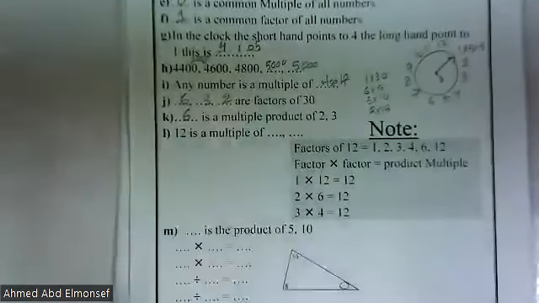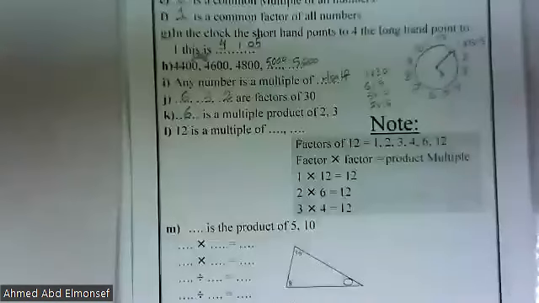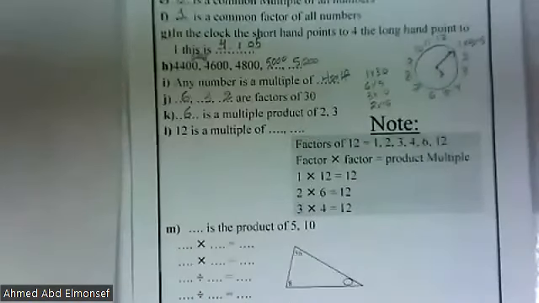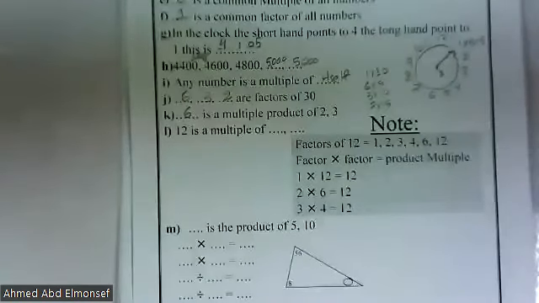Type 12 is a multiple of what? 12 is a multiple of what? السؤال ده pranky جدا. ياسين إسلام, I'm waiting ياسين. What do you want يا حبيبي? ياسين إسلام, I'm waiting يا حبيبي. What do you want? Hi يا عمر رامي. ياسين ماشي.